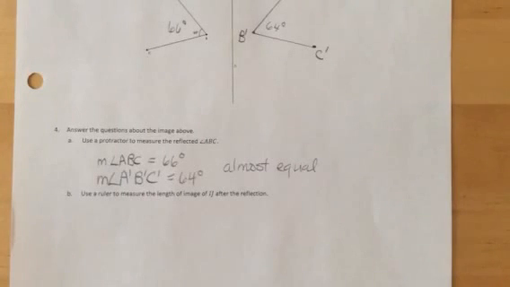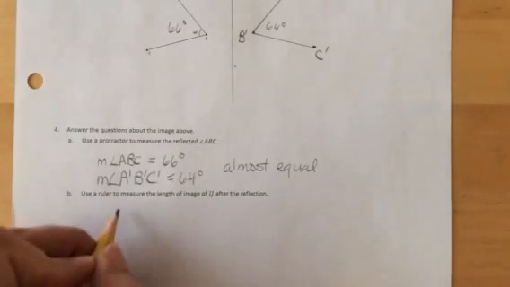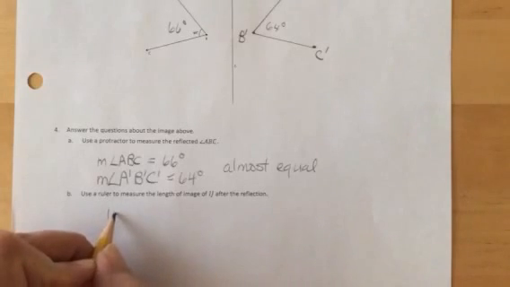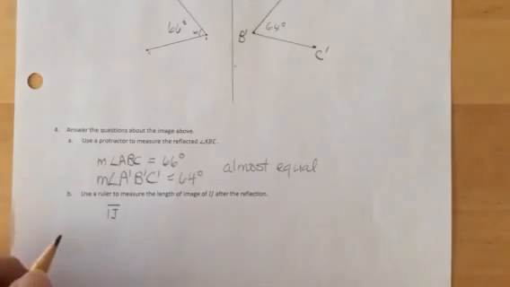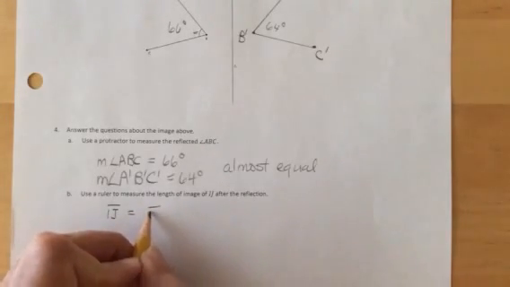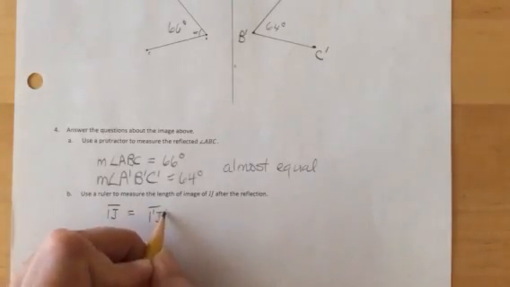And we used a ruler to measure the length of image IJ after the reflection, and it's the same length. And the way we would do that, the length of segment IJ is equal to the length of segment I prime J prime.